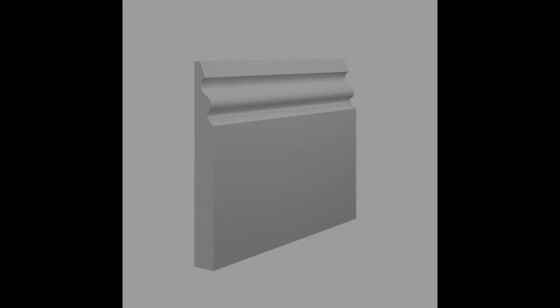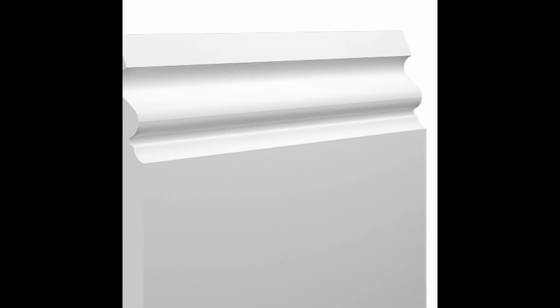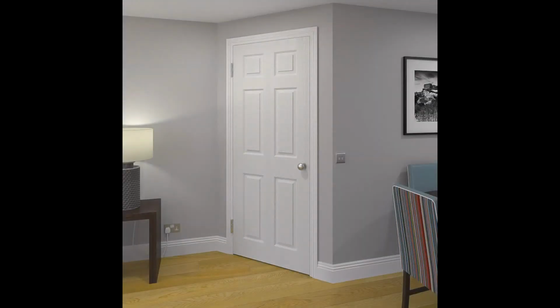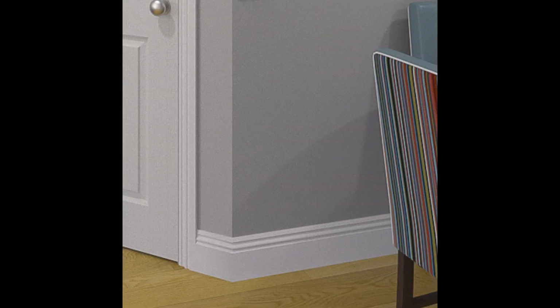Our Vintage 1 design is a simple Ogee shape with a little added extra, a small rectangular groove below the main curve. This subtle difference really makes the Vintage 1 stand out against the crowd of Ogee style designs.